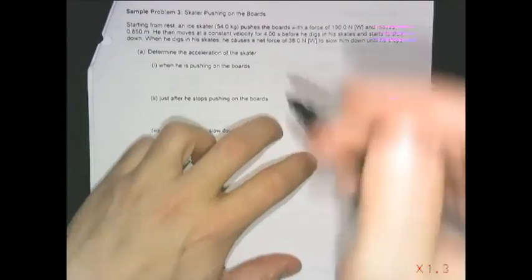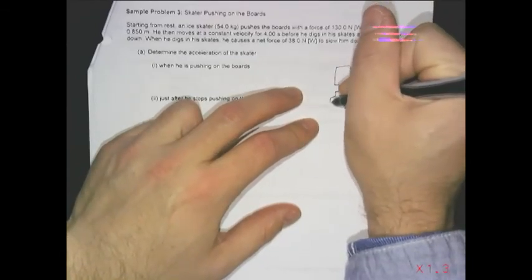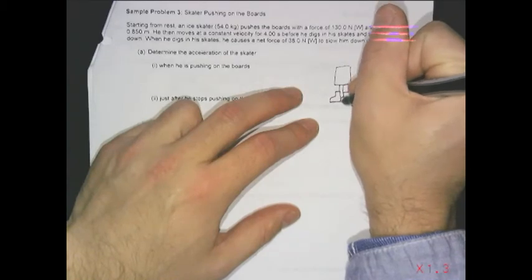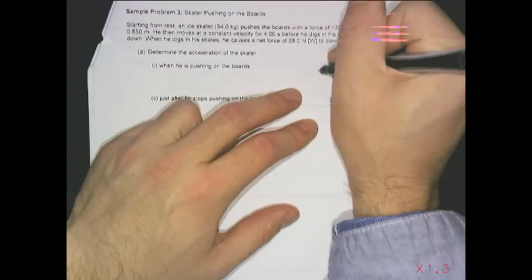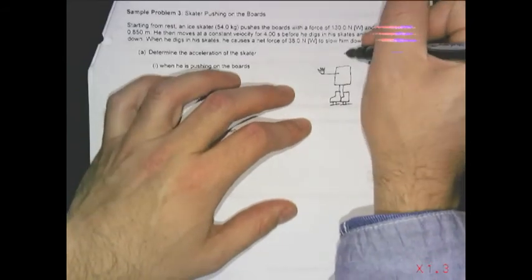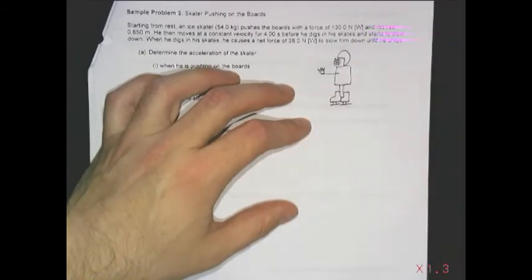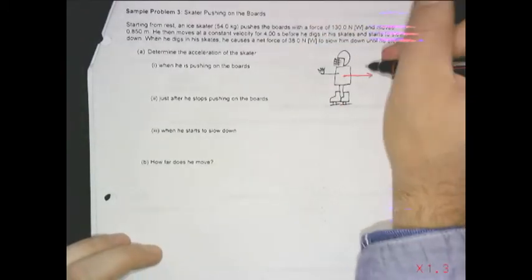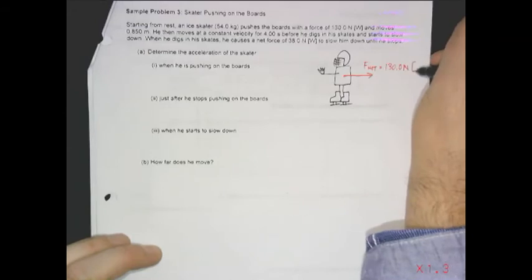So if we were to draw a free body diagram of this ice skater, pushing against the boards, then the net force acting on this ice skater is going to be a force of 130 east.